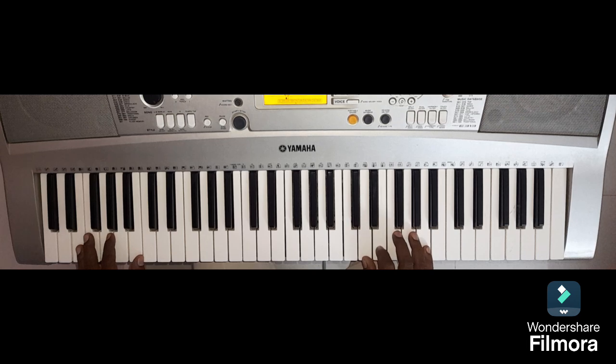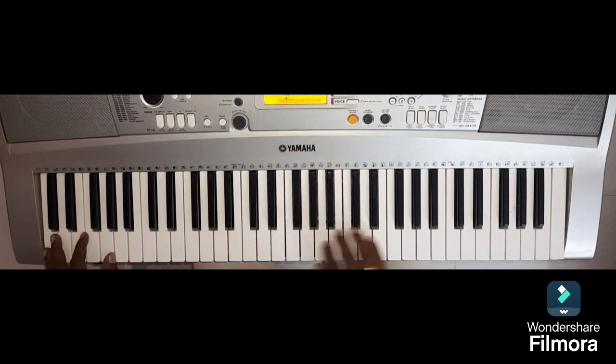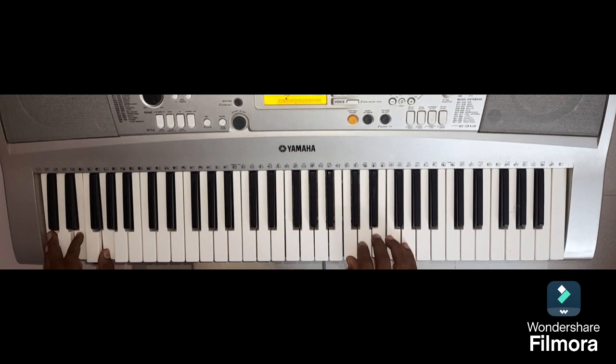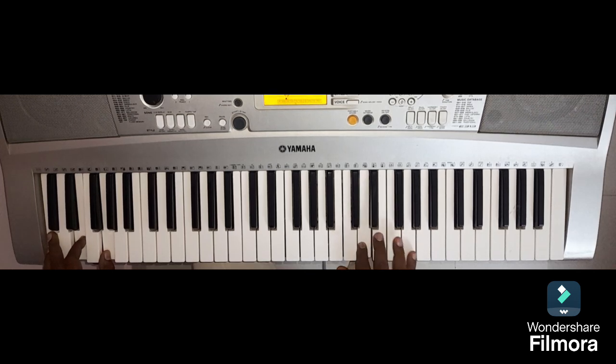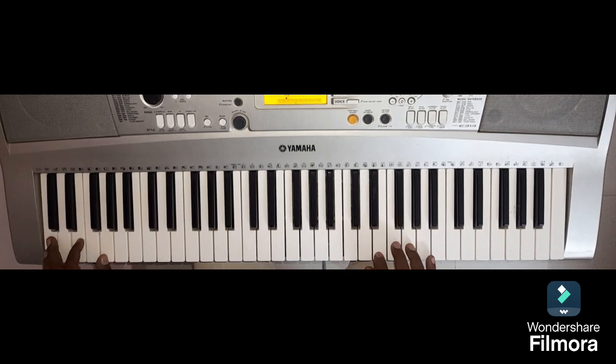This is E note. In which chord does the E note come? Only in C. So I have to go back to C. F note here, F major chord here. Now I am going back to C again. So this ends up in the high note.